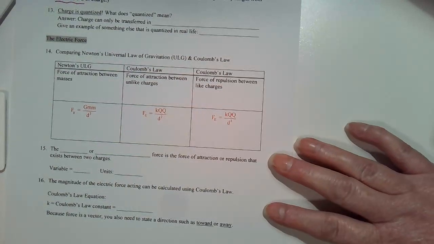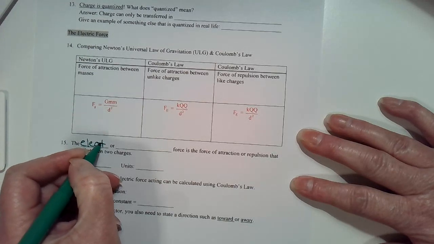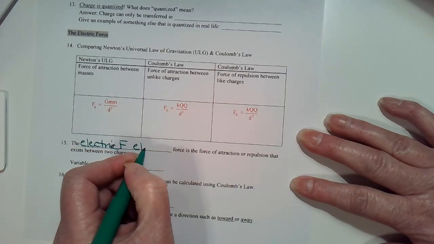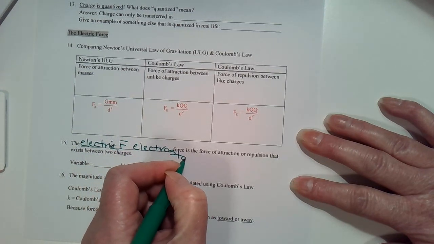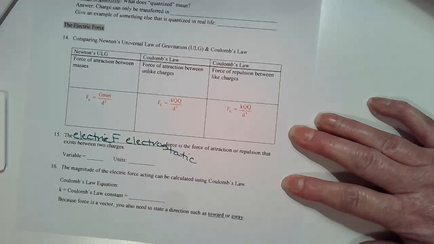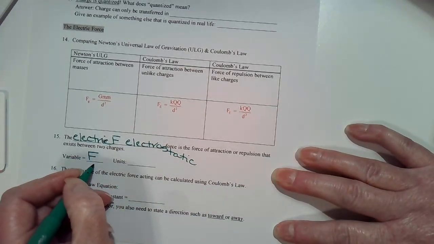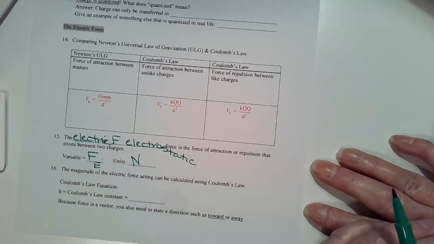So let's go back now and look at this. So number 15. So we have the electric force, or the electrostatic force. Electrostatic is the force of attraction or repulsion. The variable is Fe, and the units are newtons.